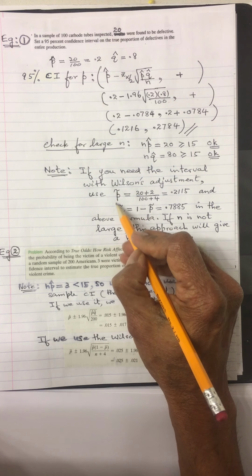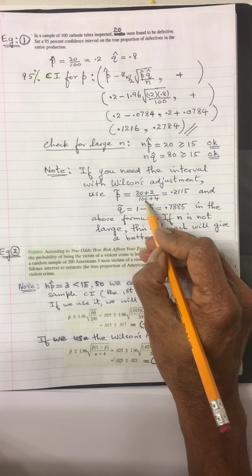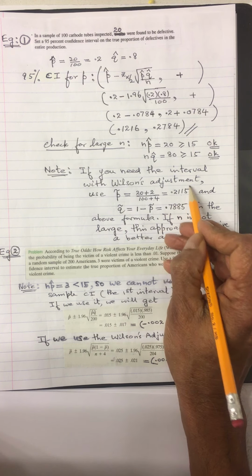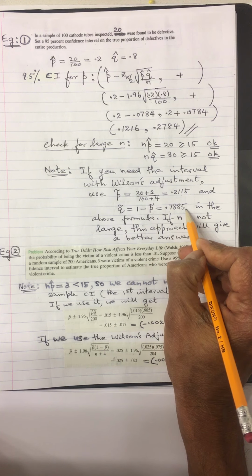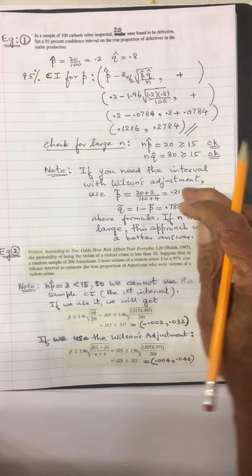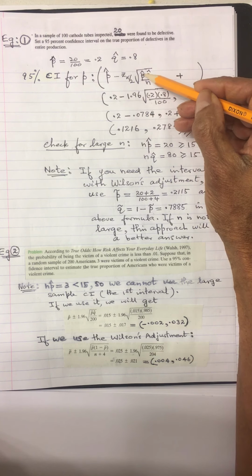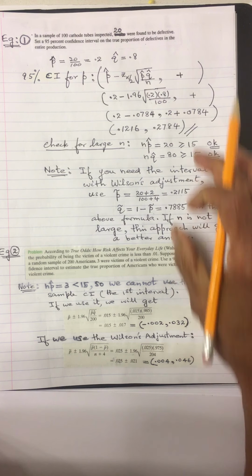So p tilde is 20 plus 2 divided by 100 plus 4, which is that. So q tilde is going to be 1 minus this p tilde value. Use these two values in that formula right here, and that will give the interval.